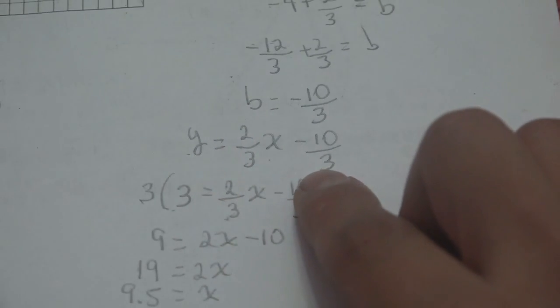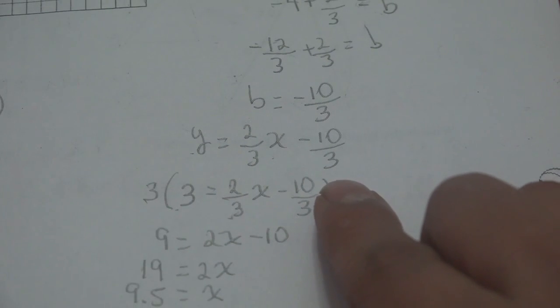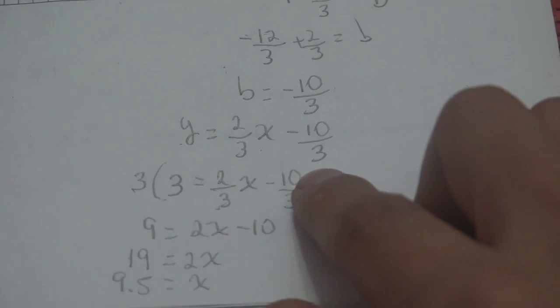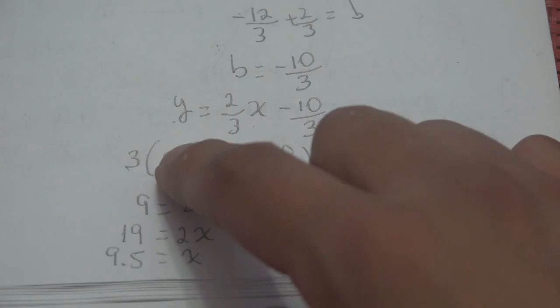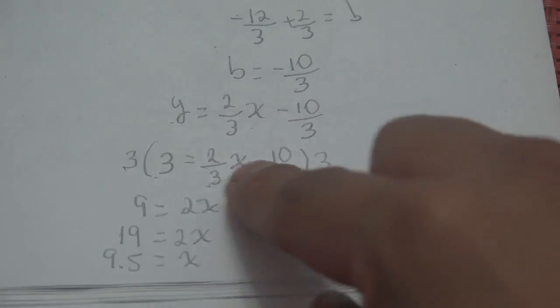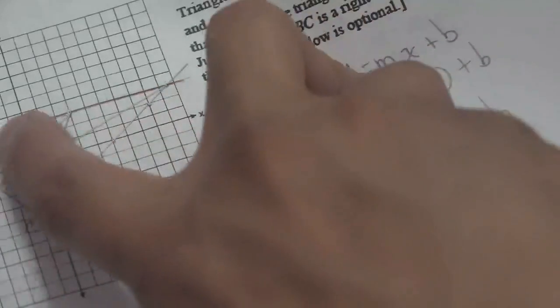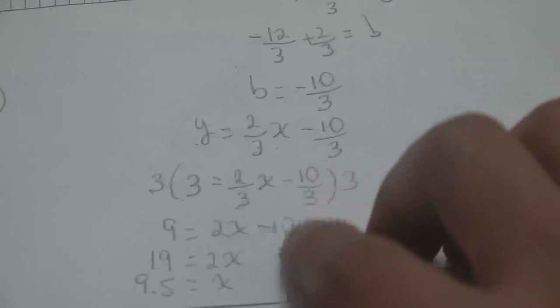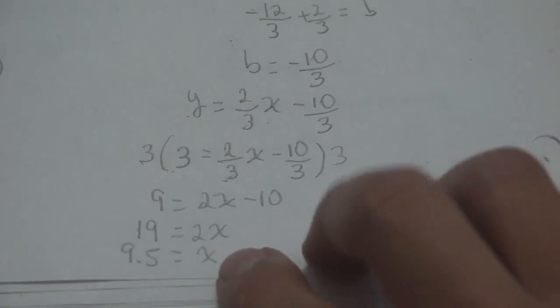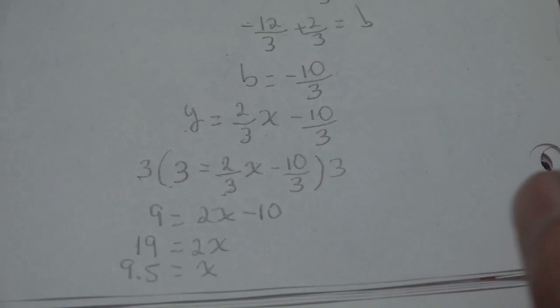We wrote our equation, and then what we did is we input. We knew what the y was. We just didn't know what the x was. So we substituted this 3 right here. Everything is 3 here on the y. See that? 1, 2, 3. We substituted that, and we ended up with x equal 9.5.